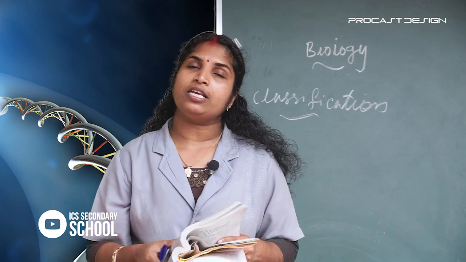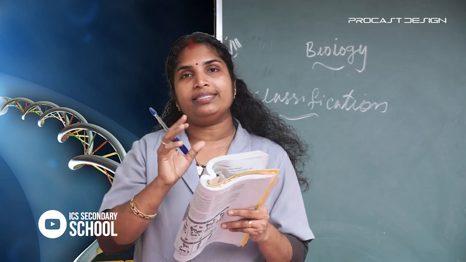Okay, please note the indicators in your textbook. What is the basic unit of classification? The basic unit of classification is the species. The word species came from John Ray. Closely related species are united to form a genus. Very closely related species are joined together to form the genus.